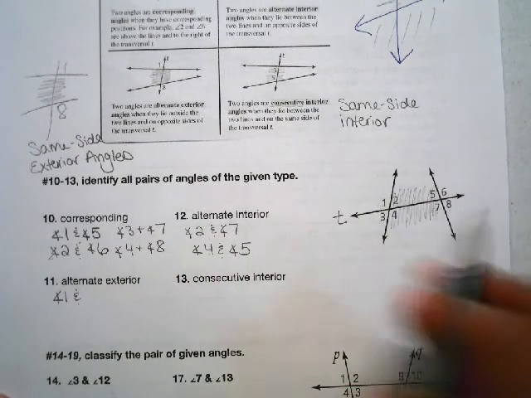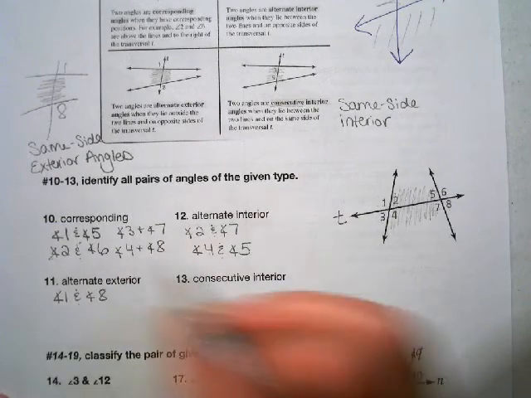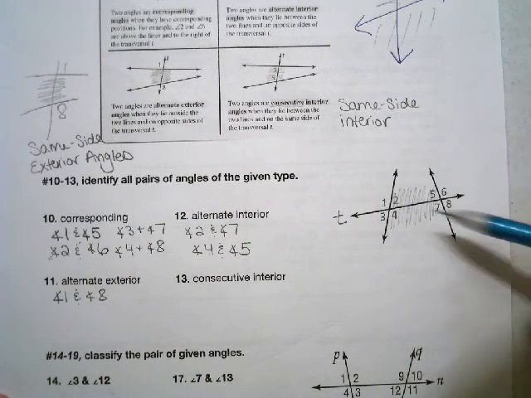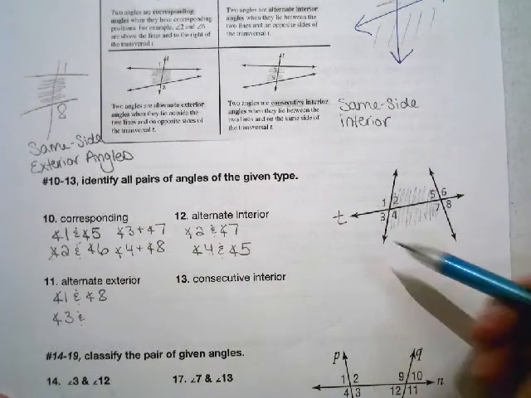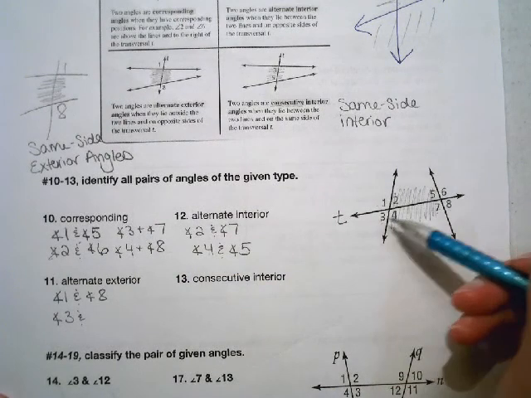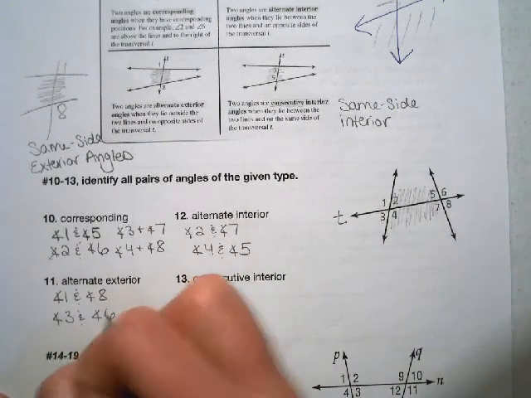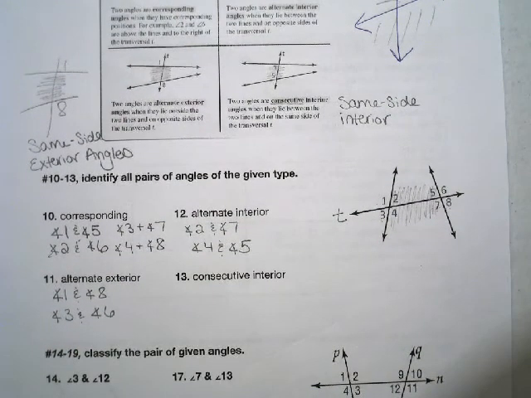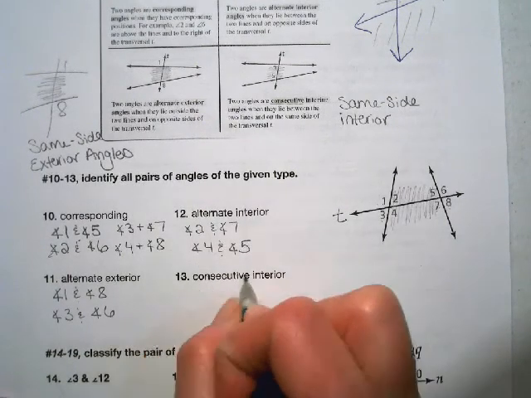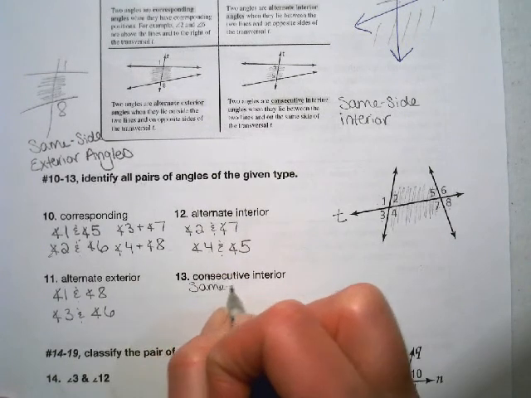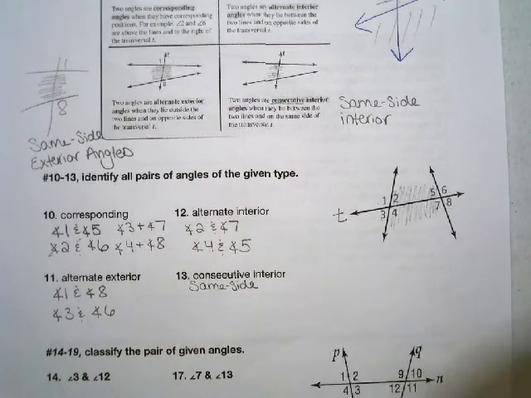All right, alternate exterior. So now this is our interior, and we've got to pick an exterior. So let's say we pick angle 1. 1 is going to go with 8, because remember, they have to be on opposite sides. So then let's choose 3. If we choose 3, 3 would go to 6. And those are the alternate exteriors.